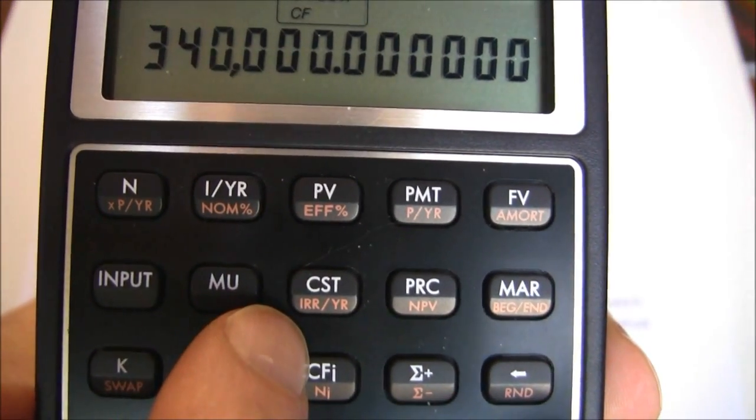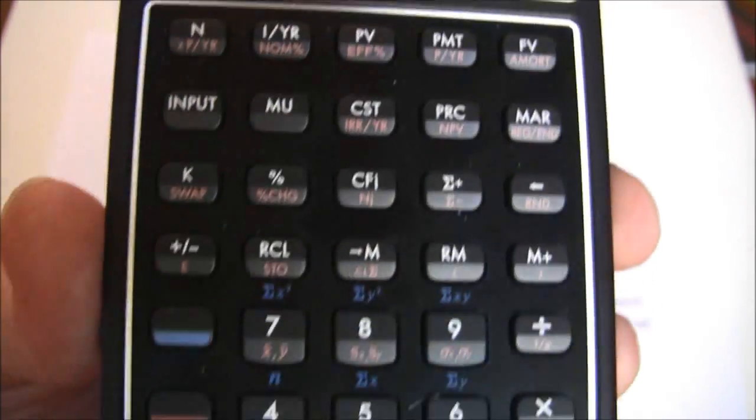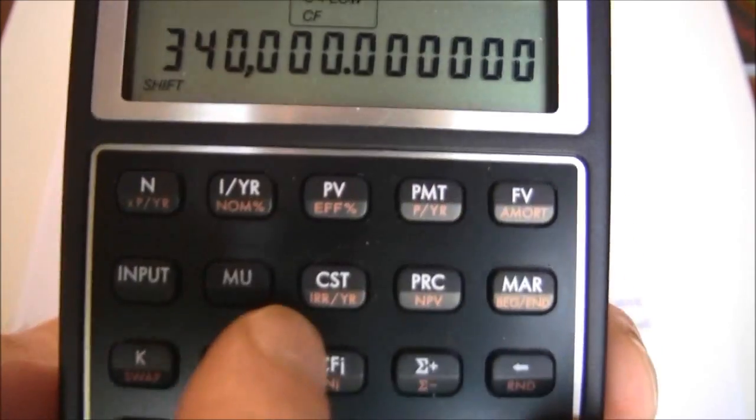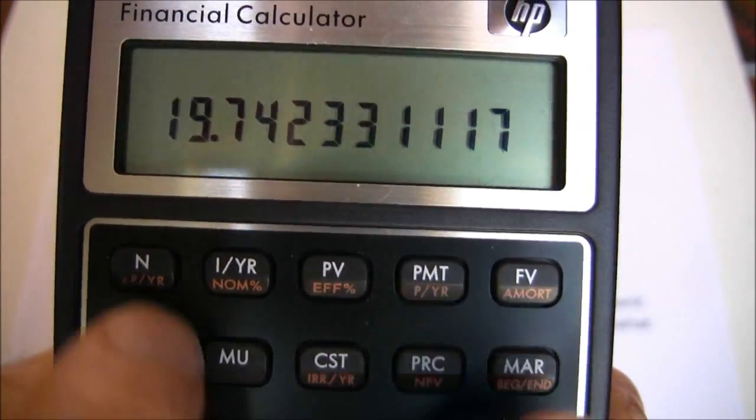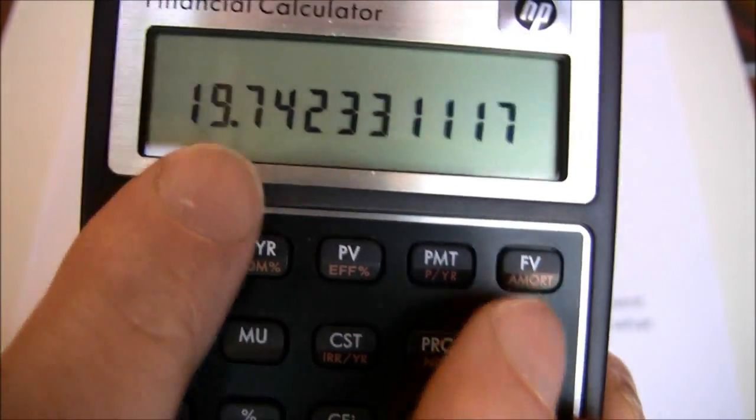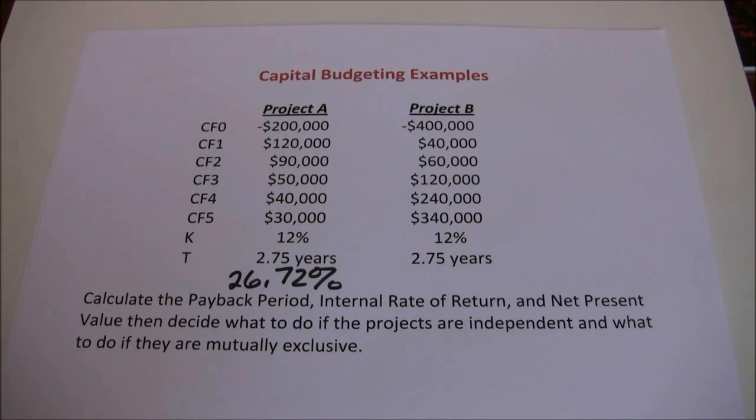Again, I want to solve for that internal rate of return per year. It's a shift function. So shift internal rate of return gives me 19.74%.